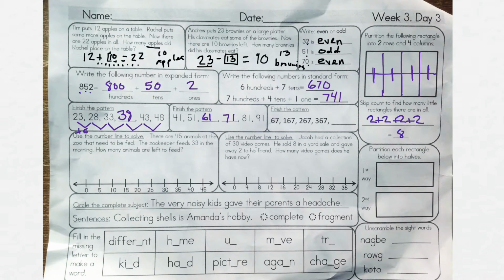Okay, 67, 167, 267, 367. Well, I see 67 repeating. And then I see 100, 200, 300, so it must be 467.